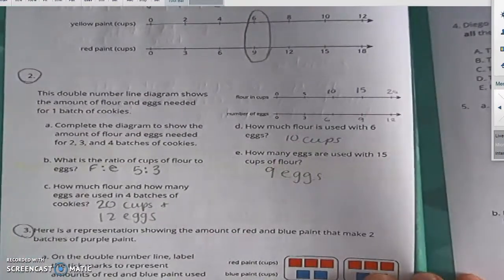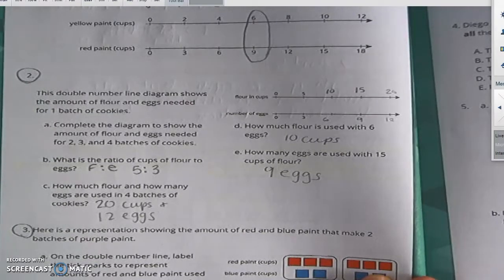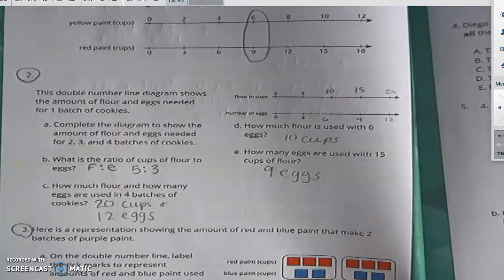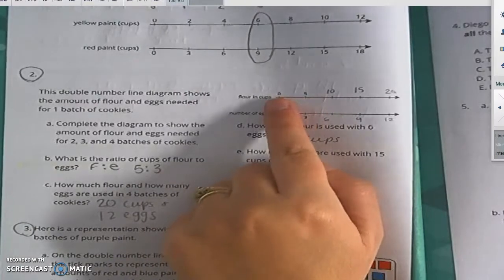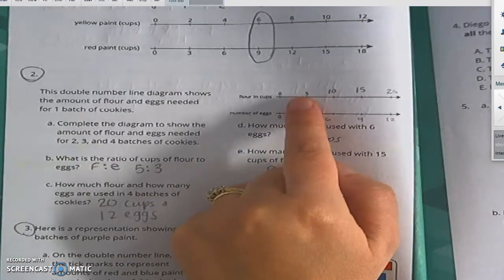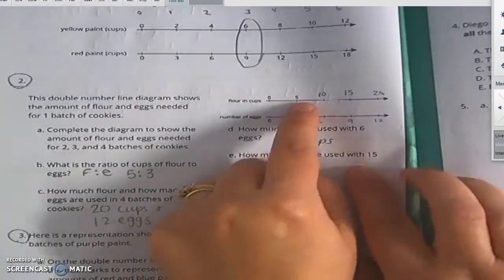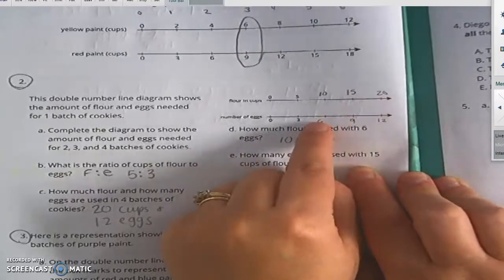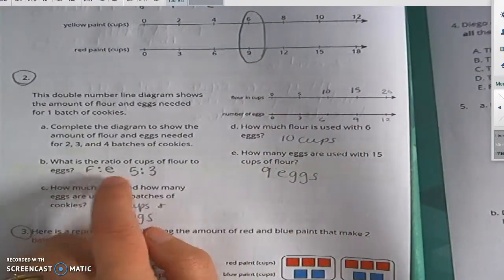This double number line diagram shows the amount of flour and eggs needed for 1 batch of cookies. Complete the diagram to show the amount of flour and eggs needed for 2, 3, and 4 batches of cookies. Well, if it's 5 for 1 and 3 for 1, then this row is going to be going up by 5s, this is going to be going up by 3s, so this is going to be 10, 15, 20, 6, 9, and 12. What is the ratio of cups of flour to eggs?